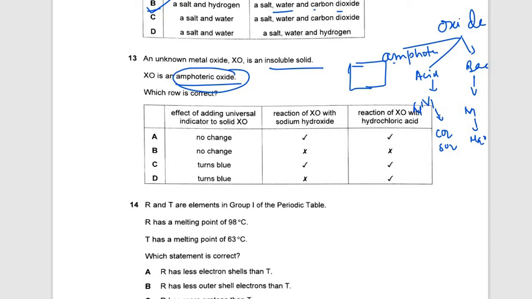Now let's see the options. It is an amphoteric oxide, so it will react with acid and base. Which one is correct? It is the one reacting with acid and base.